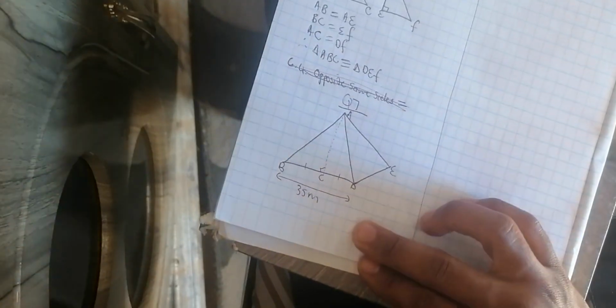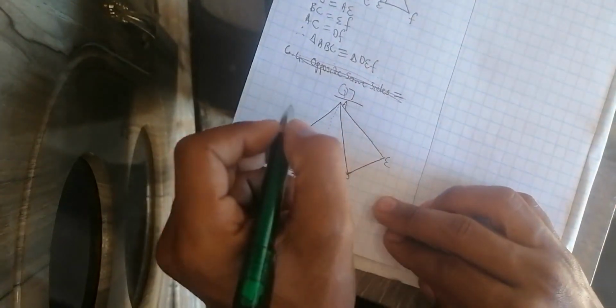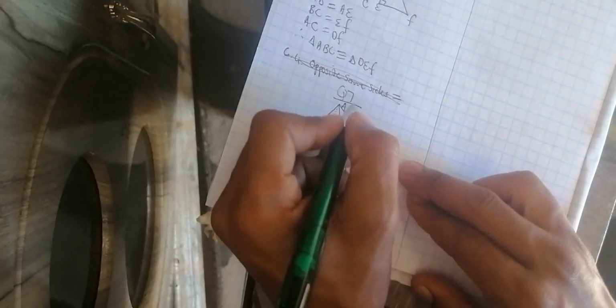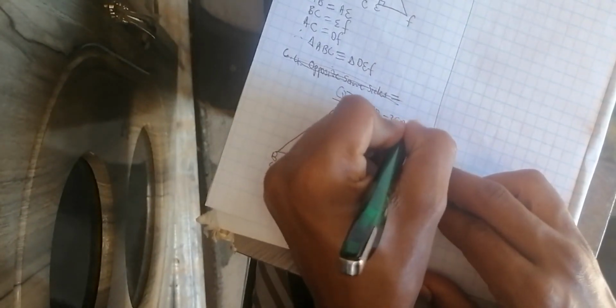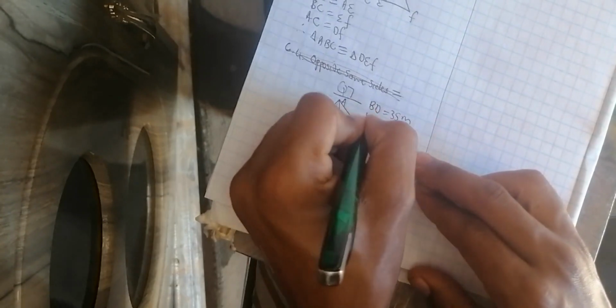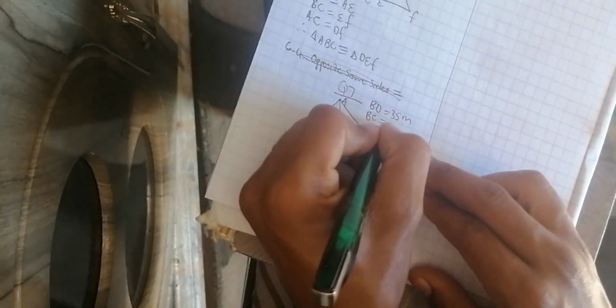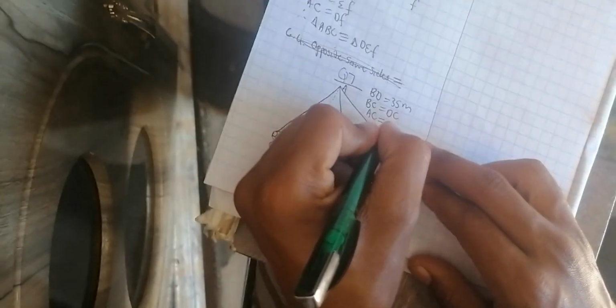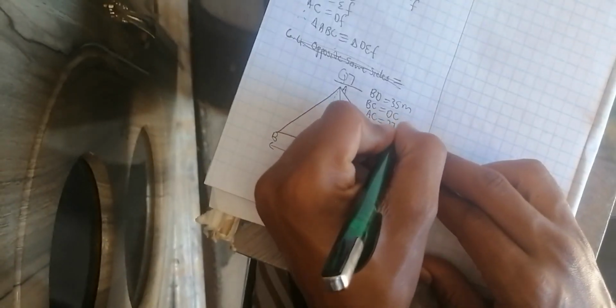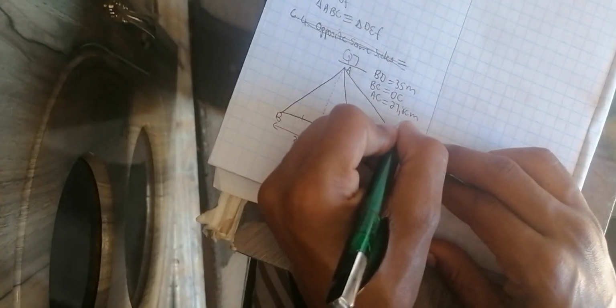Right, be that as it may, there's some information that is provided for us here. BD is 35 meters. BC equals DC. AC equals 27.8 centimeters.